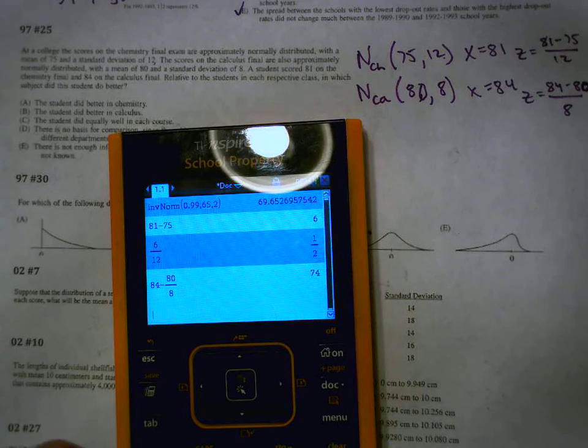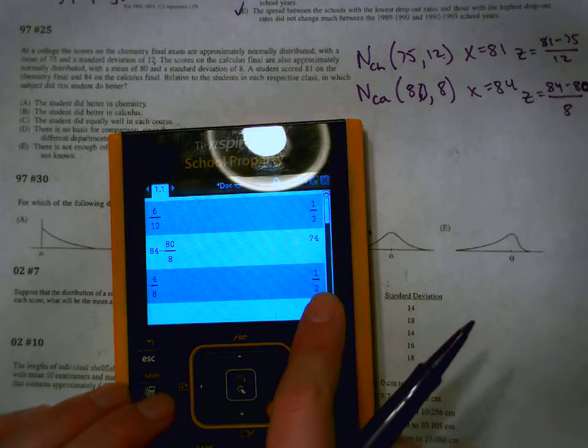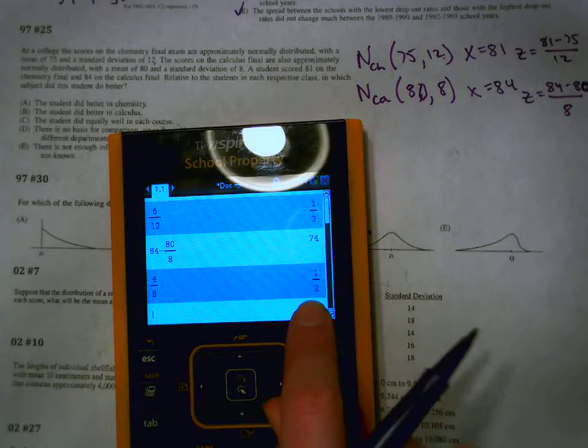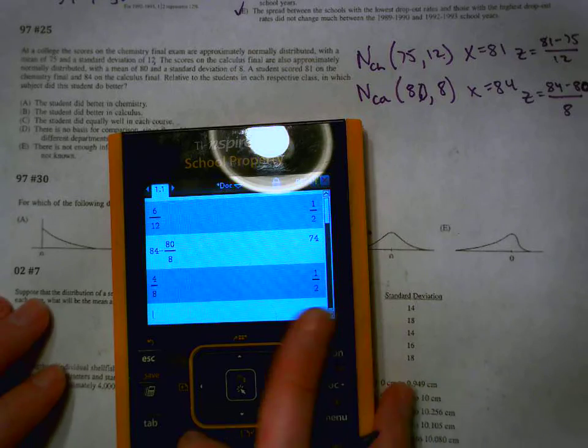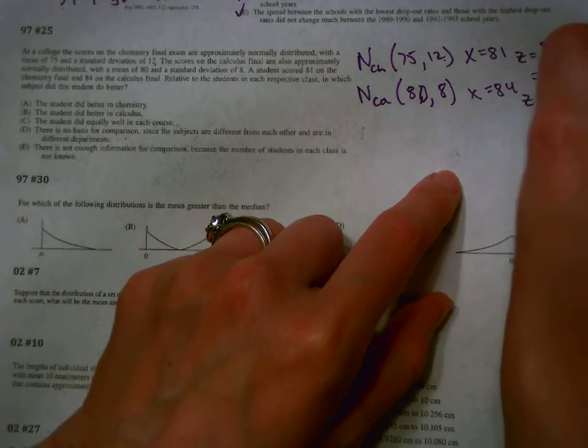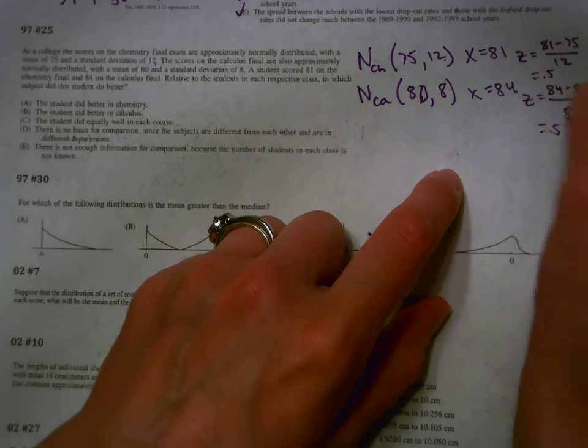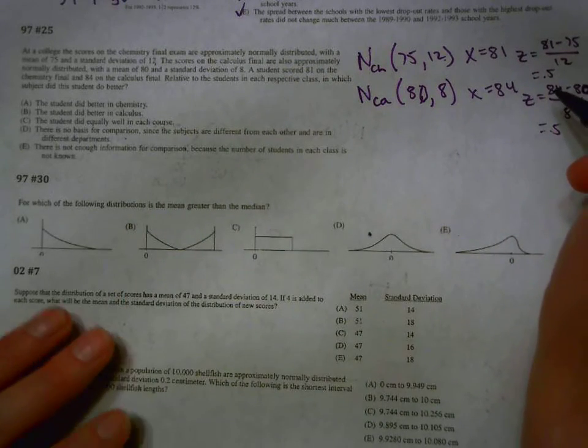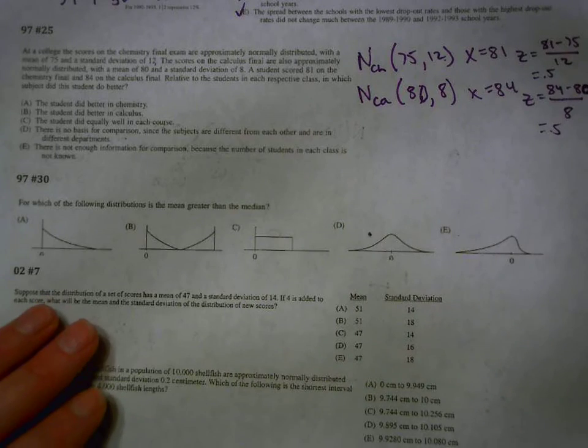Oops, I did that wrong with my calculator. It'd be 4 divided by 8, which is also 1/2. So our z-scores are both 0.5. Because the z-scores are the same, they did relatively the same compared to their class. So we would say the student did equally well in each course.